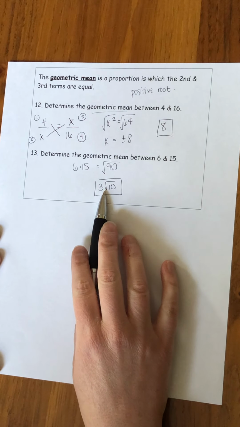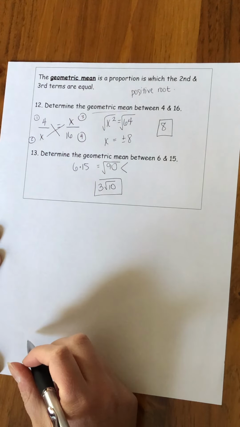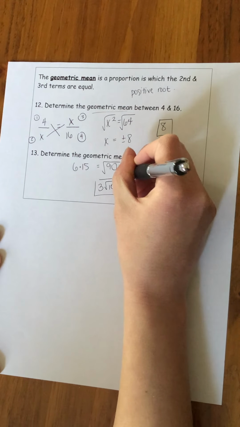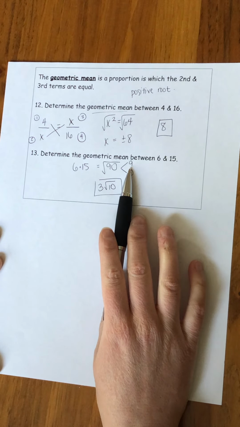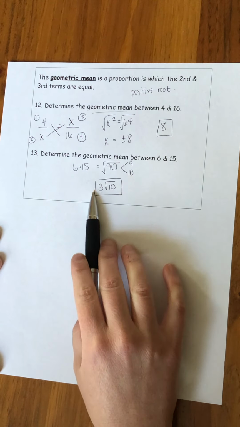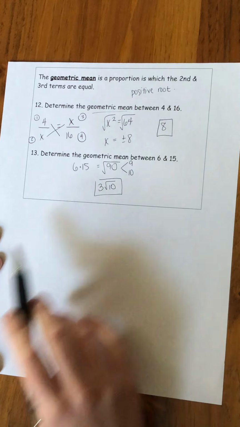How I came up with 3 times the square root of 10 is I thought about factors of 90, one of which is a perfect square. 9 is a perfect square. So I took the square root of 9. When it came out of the radical, I took the square root of 9. That's how the 3 came out. The 10 remained under the radical.